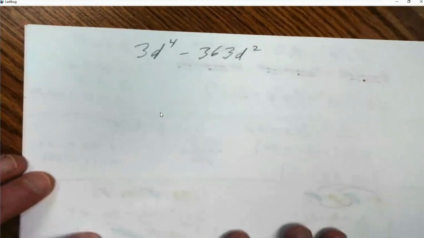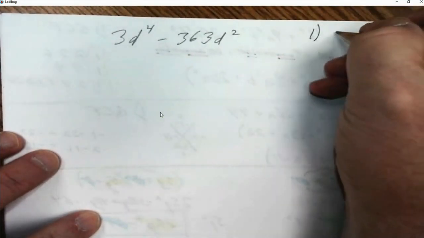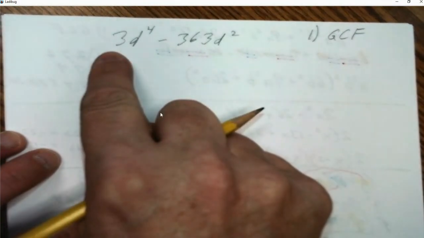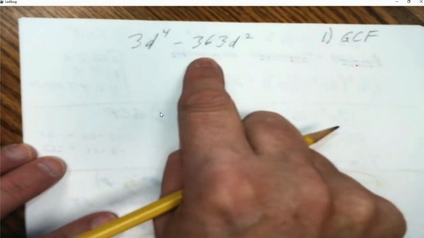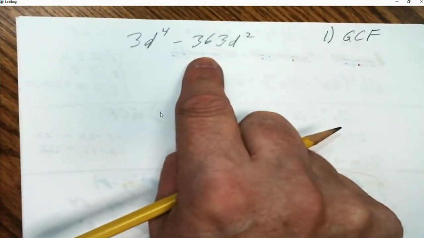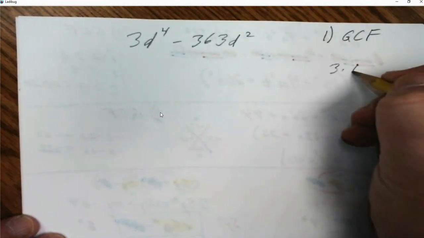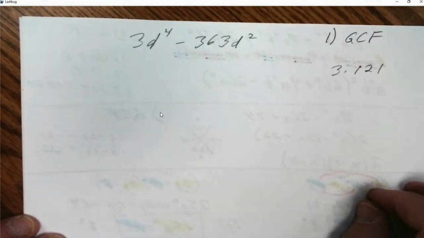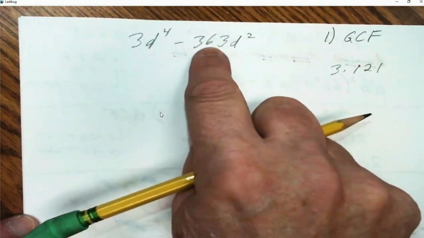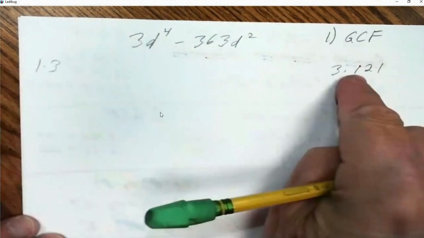We'll move this over here a little bit. But if we remember, our first step is always the greatest common factor. So this is 1 and 3. Is this divisible by 3? Focus. 363. What are the factors of 363? 3 times 121. So this is 1 and 3. They both have a 3 in it, so we can pull a 3 out front.